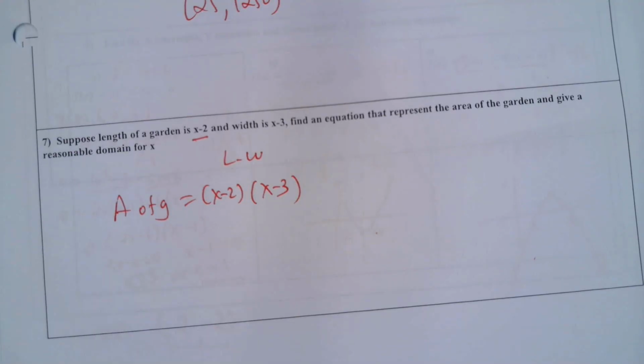Talking about domain, here's my question. When you talk about length and width, what values do not make sense? Personally, I think length could be 0, but then it's no longer a length. So anything greater than 0 makes sense, like 0.1. Anything greater than 0 makes sense to me.